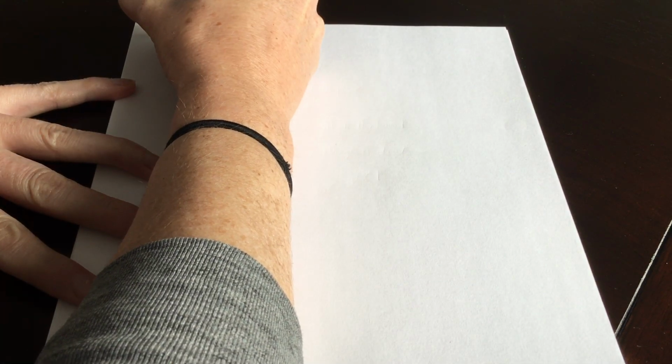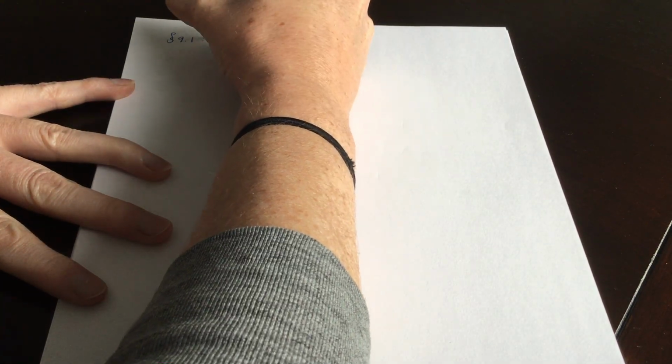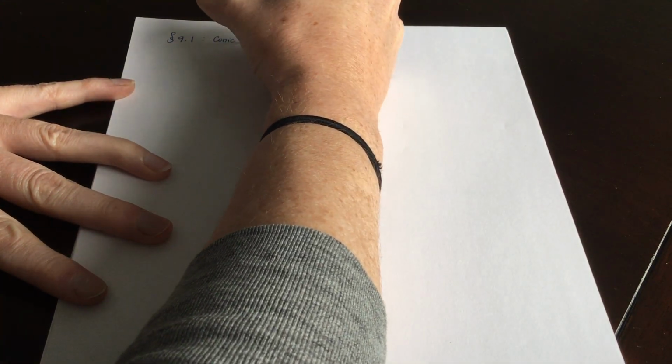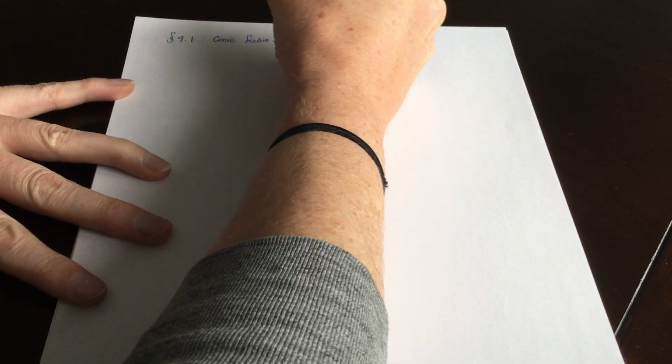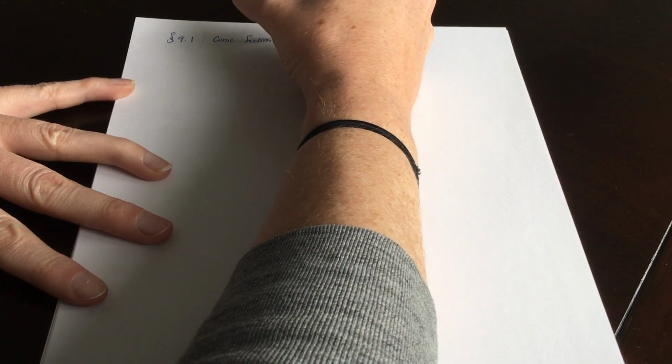All right, my friends, chapter 9 is going to have quite a bit of review from pre-calculus. That's actually one of the things that I like about this textbook, is that it goes over some important things right before it applies calculus to it.